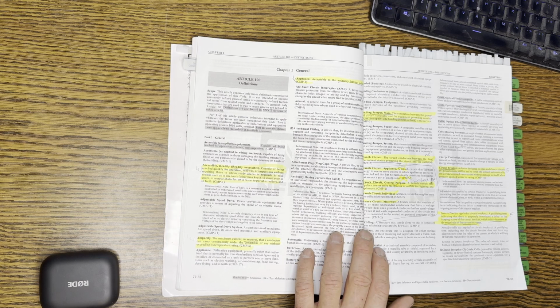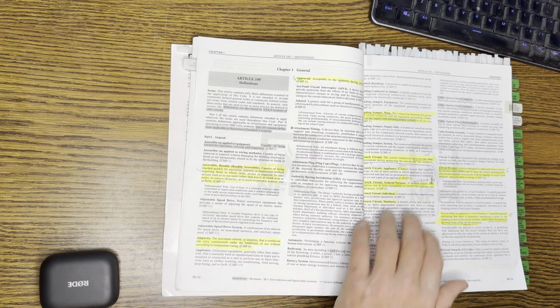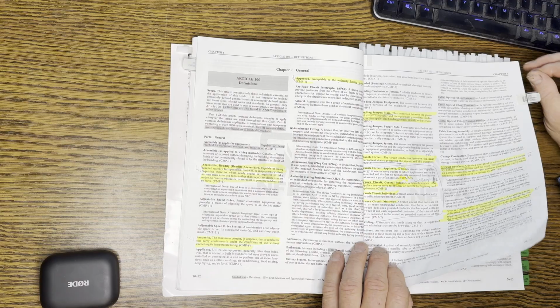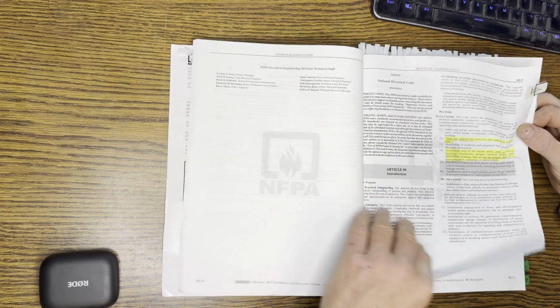This isn't just made up. This is a real legitimate question. The other 3 answers just would not match this definition. So that's how you basically find that. So let's go ahead and run through the code really quick. I want you just to see some of my highlights.